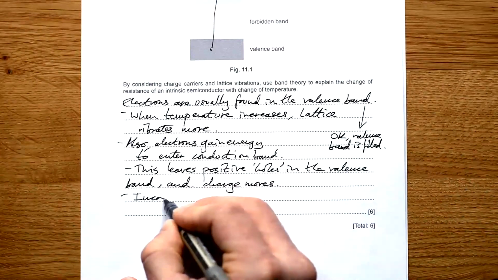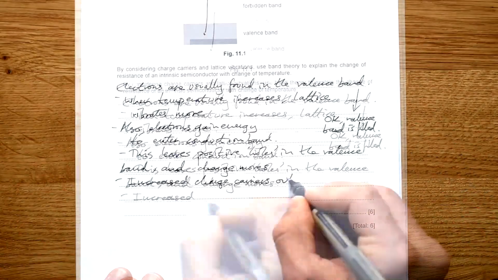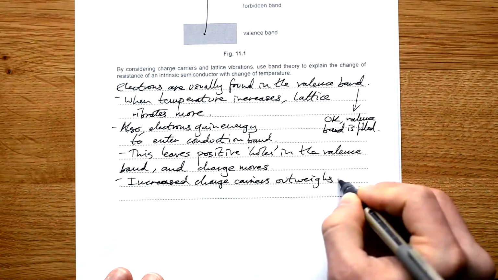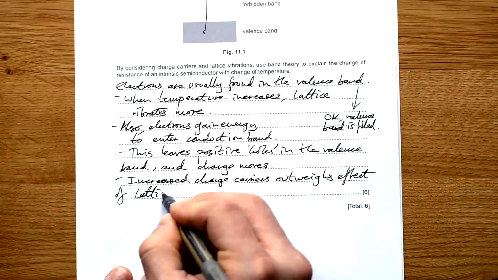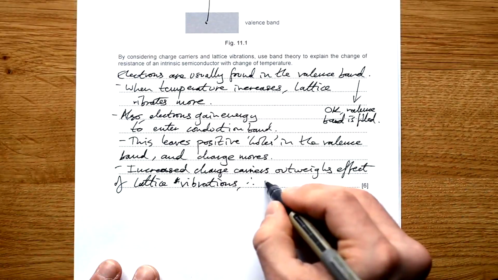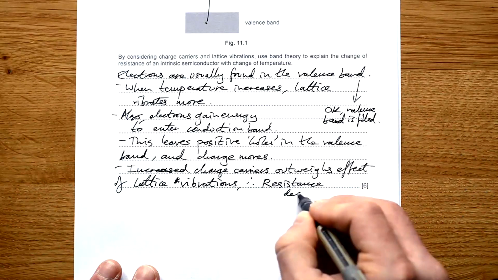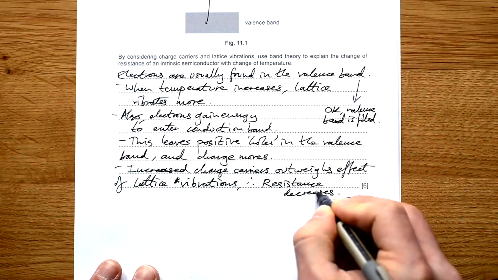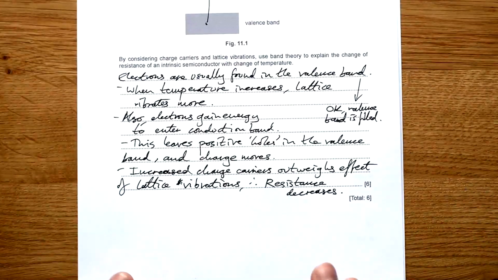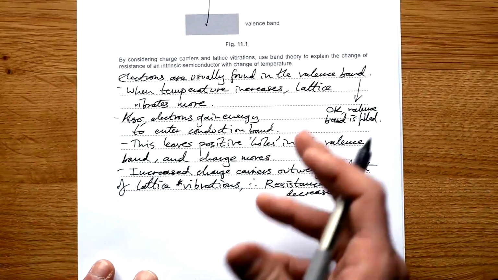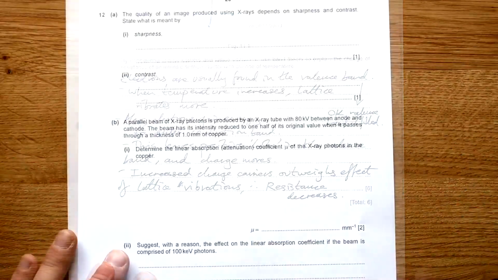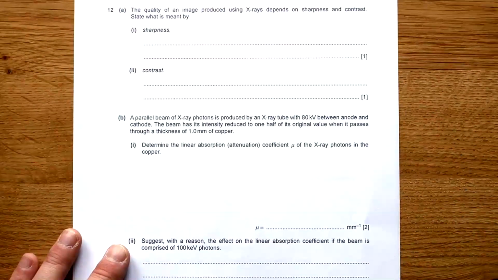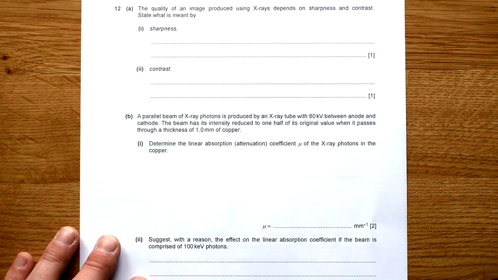So we can say increased charge carriers outweighs effect of lattice vibrations, therefore resistance decreases. There you go. That's how you explain how an LDR or a thermistor works. When you increase the amount of energy going into them, that's why the resistance decreases overall. Question 12. The quality of an image produced by X-rays depends on sharpness and contrast.